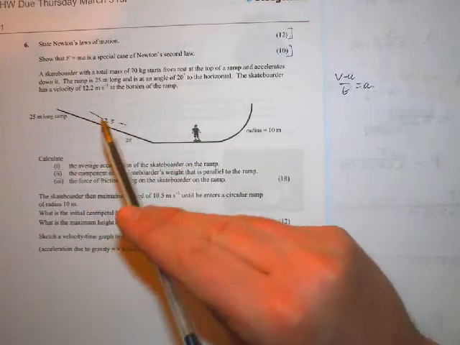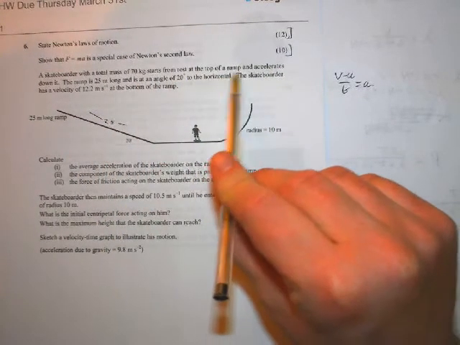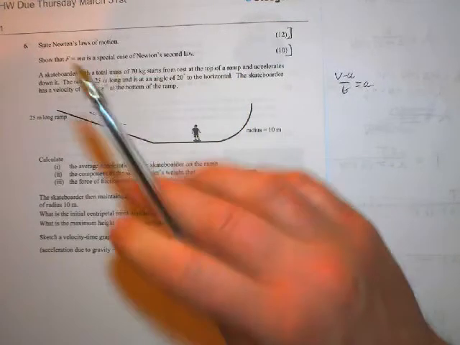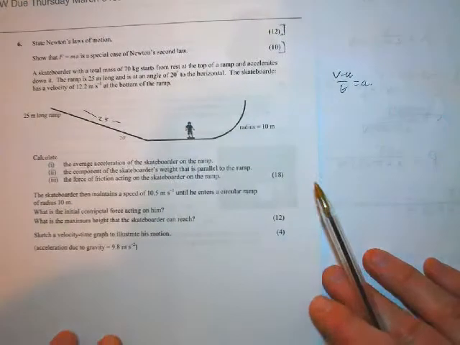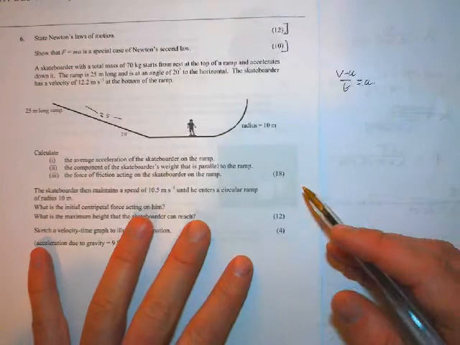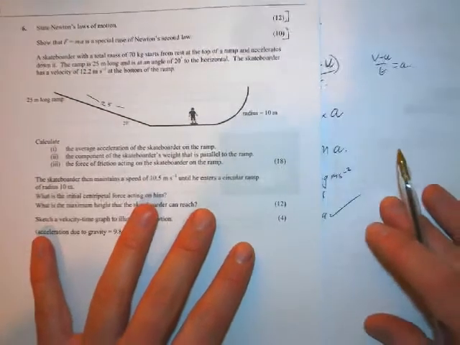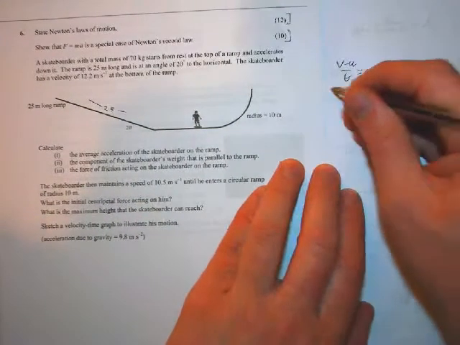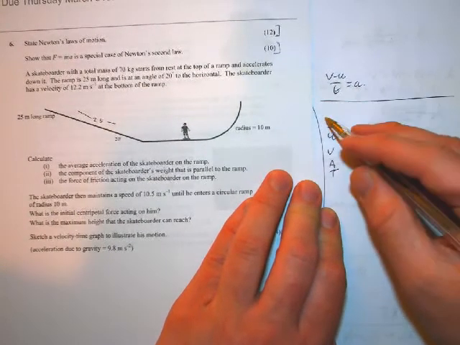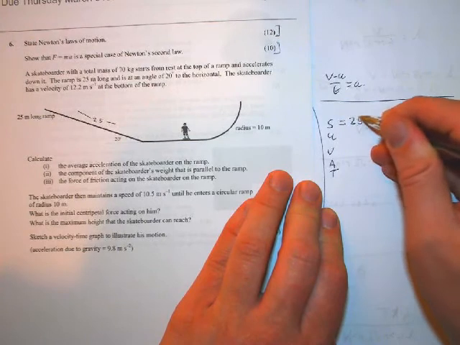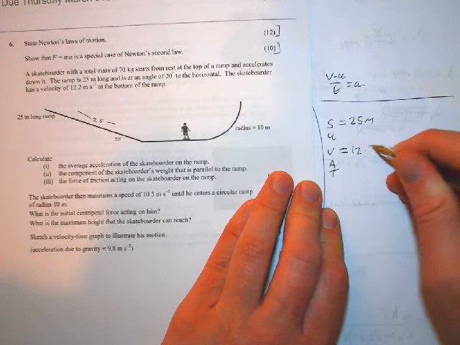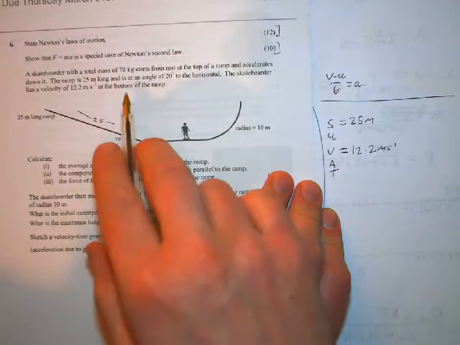The second one, which we'll get to in a few minutes, is when they talk about him or her accelerating, it isn't really clear if they propel themselves or if they rely purely on gravity. So that's kind of ambiguous and a bit vague at the moment. So let's look. They've nicely structured this for us, parts 1, 2, and 3. So first, calculate the average acceleration of the skateboarder on the ramp. Okay, well, let's think about what we know. Let's just do a suvat on this. We know the displacement was 25 meters. We know that the skateboarder's final velocity was 12.2 meters per second.